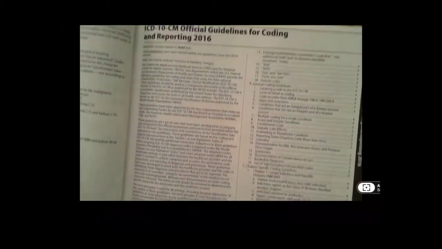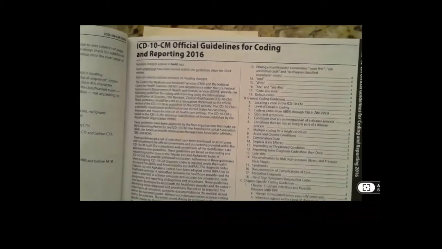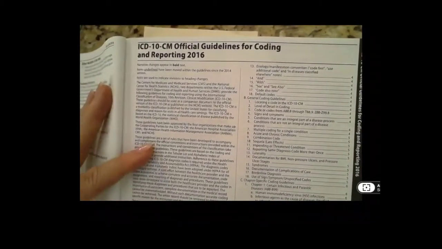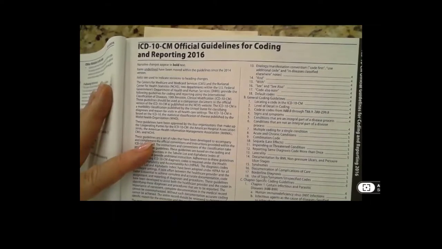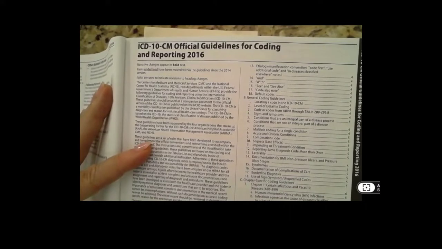Let's see what else. Then you get to the official guidelines. Let me move this down. Sorry. The official guidelines for coding and reporting. And again, we will talk about guidelines over and over and over. The only way you know or learn a guideline is to use it. So I have many examples on the exercises and in our exams that will have you referring often back to the guidelines.